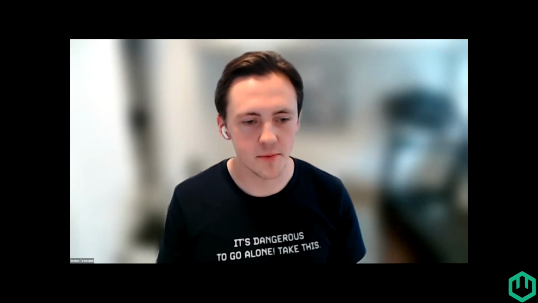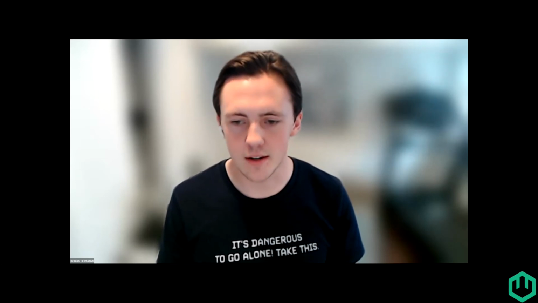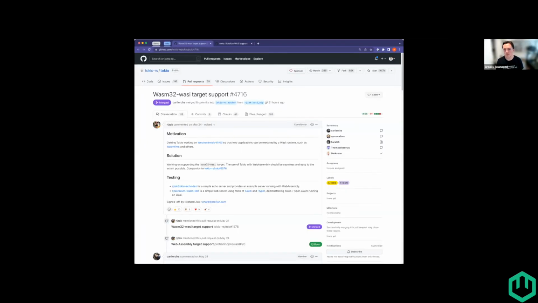I had one more fun thing that I would love to share from just like general WASM community. Justin, you actually put this in our Slack yesterday that I thought, well, it was really fun. The WASM 32 Wazi support for Tokio. I know that Tokio is used so ubiquitously across the Rust ecosystem. This is pretty exciting looking at them adding this.